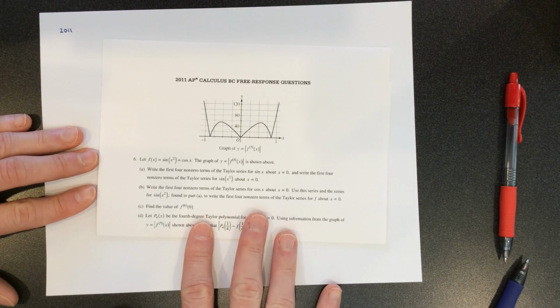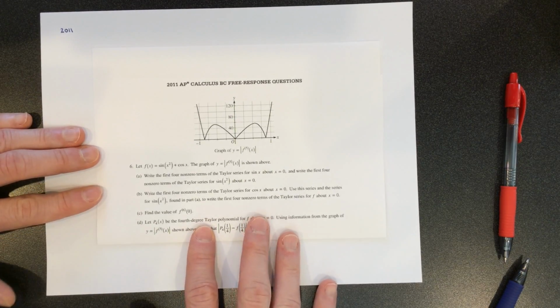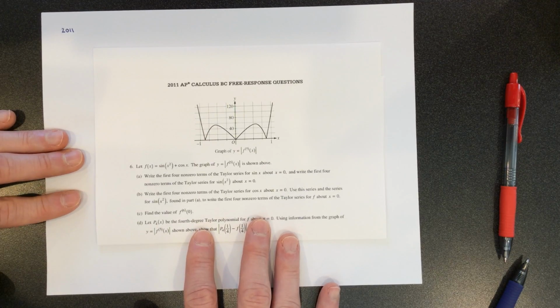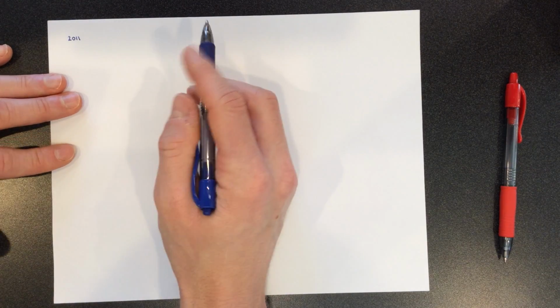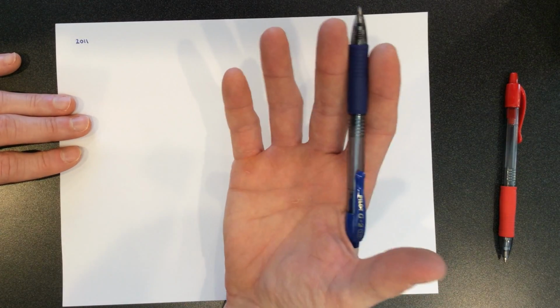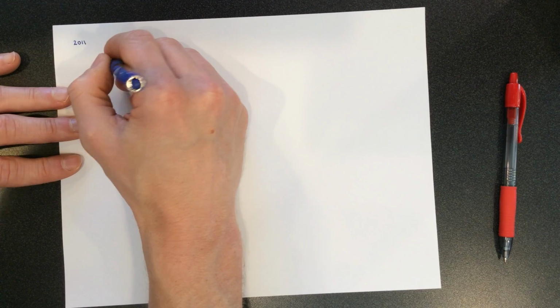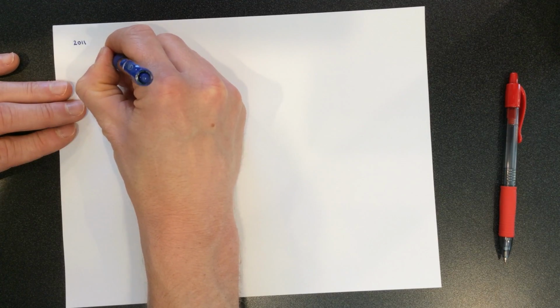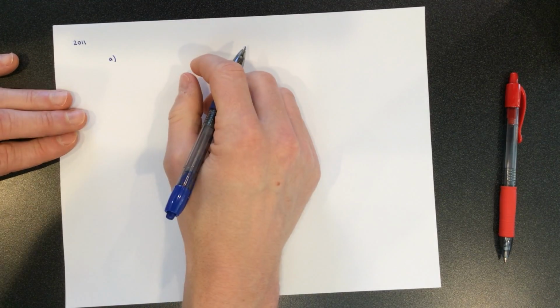I'm going to move this up, so feel free to pause right now if you need to and write this down. Part A and B, pretty easy, and it gets you 6 of the 9 points. That's fine. 6 of 9 points would be fine on this question to get a 4 or even a 5.